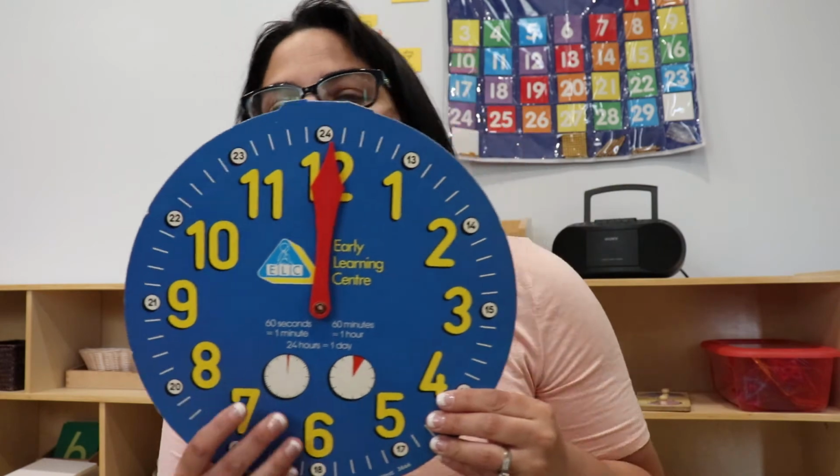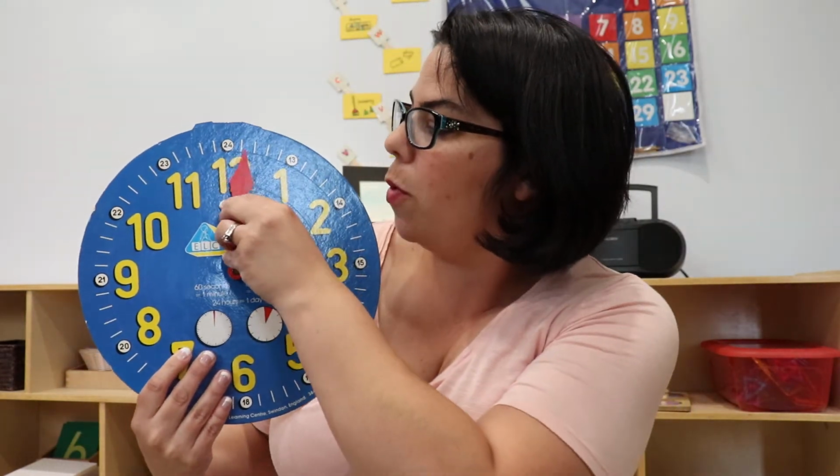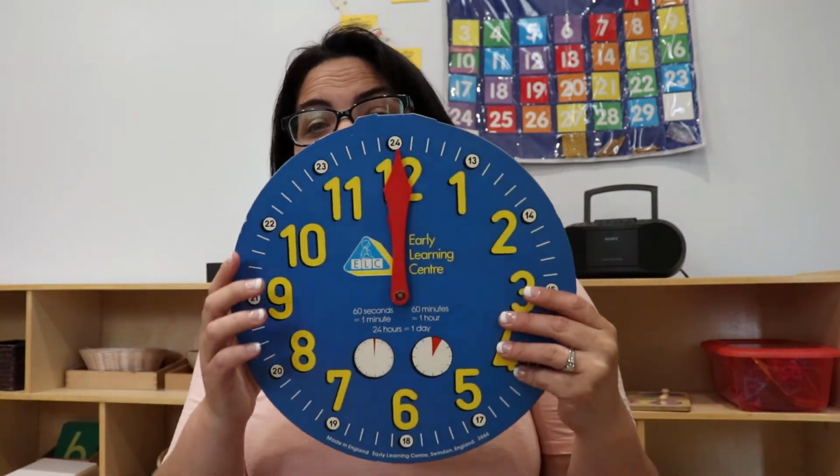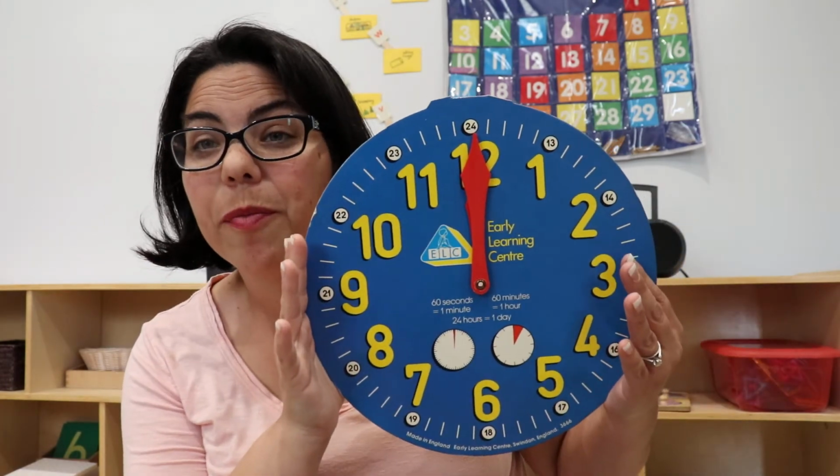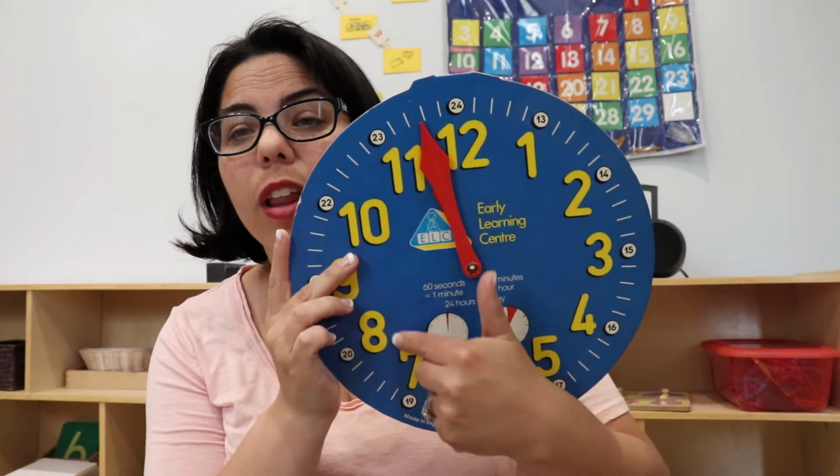Oh my goodness. Oh, both hands are pointing to the 12. What does that mean? 12 o'clock. That's right. Now you know how to tell time by the o'clocks.